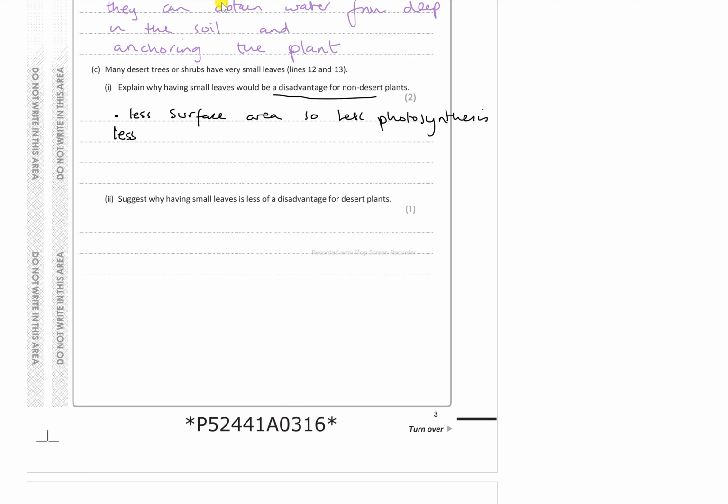There's low surface area, so there's less CO2 for photosynthesis.